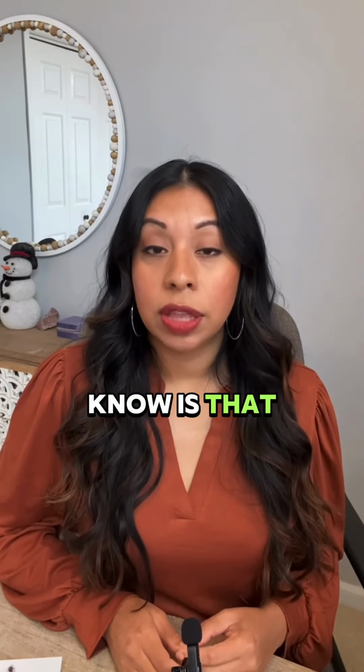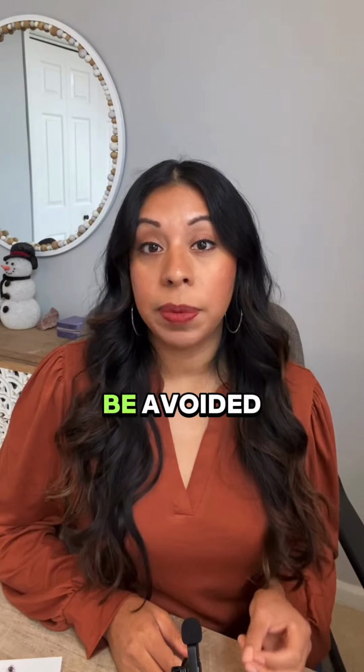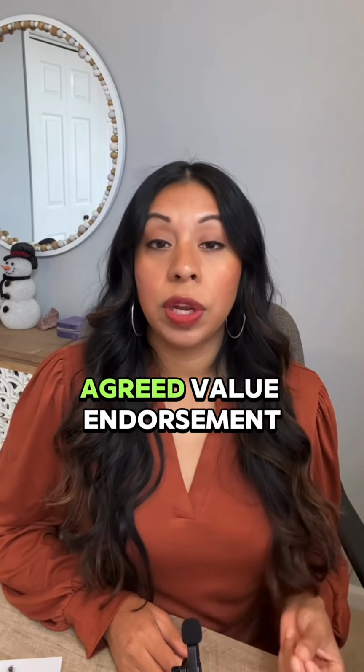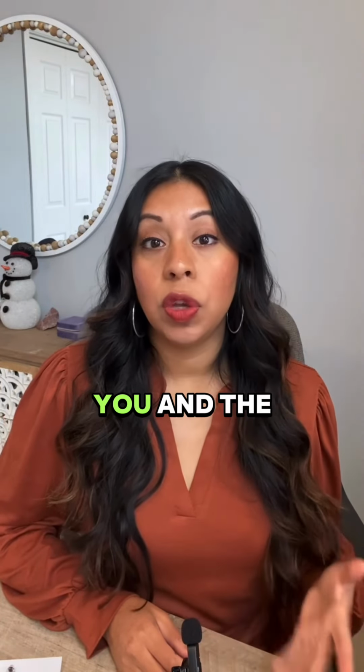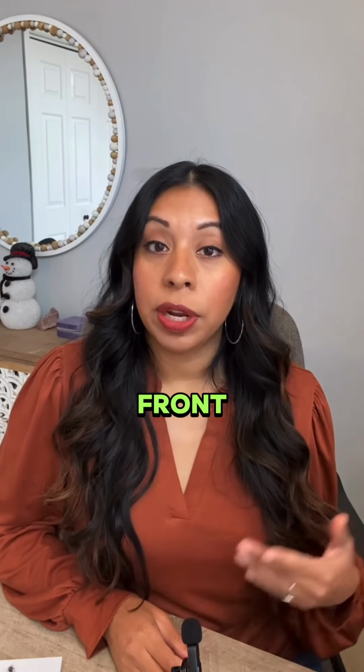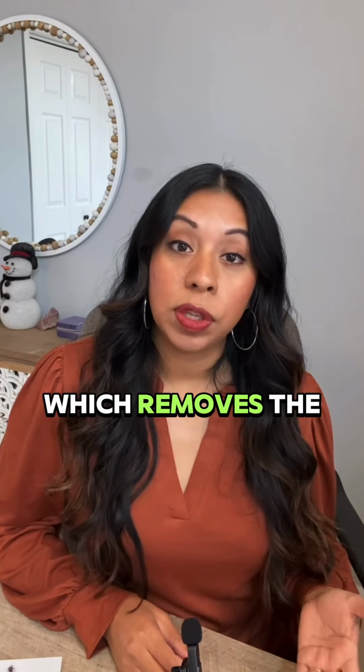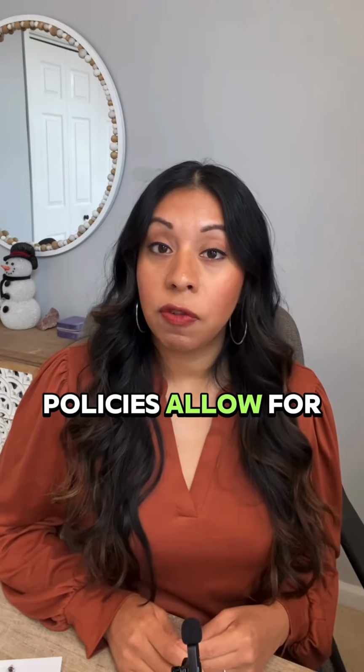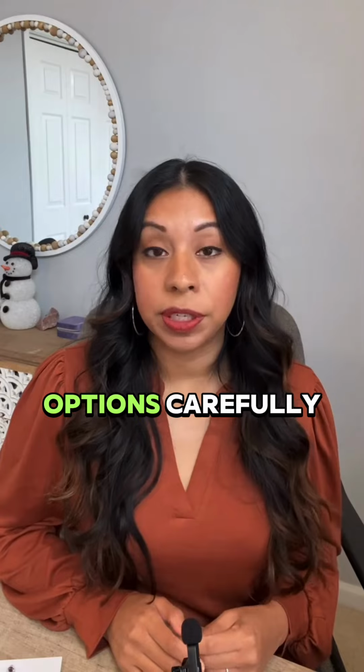Something to note is that the coinsurance penalty can be avoided by adding an agreed value endorsement, which is where you and the insurance company agree on the value of the property up front, which removes the coinsurance penalty. However, not all policies allow for this, so it's important to review your options carefully.